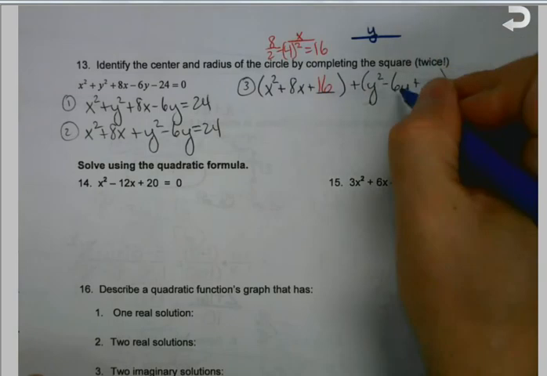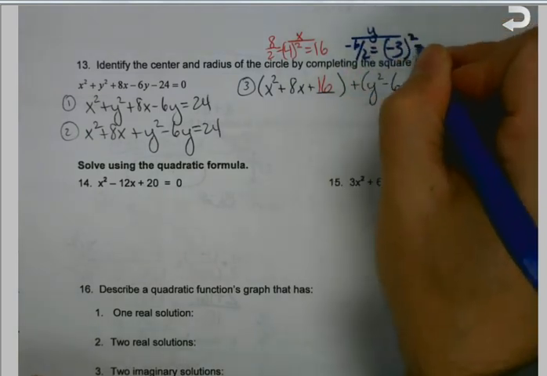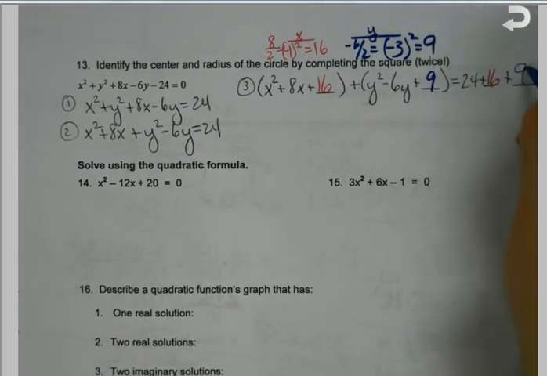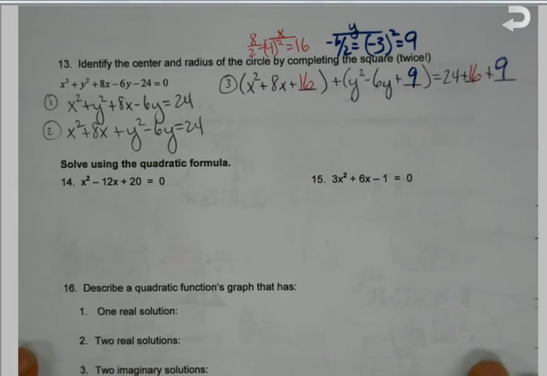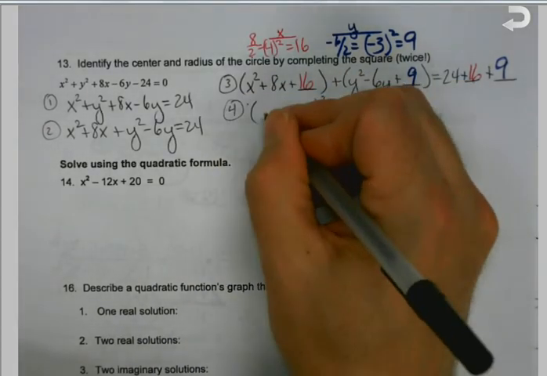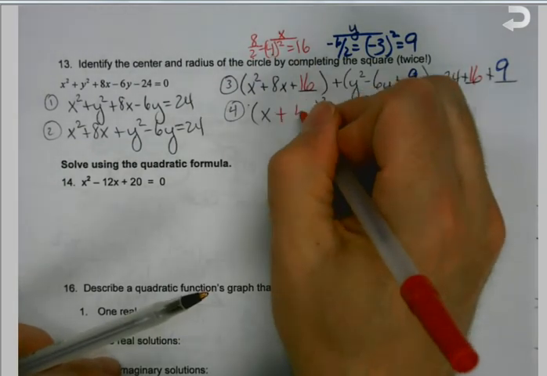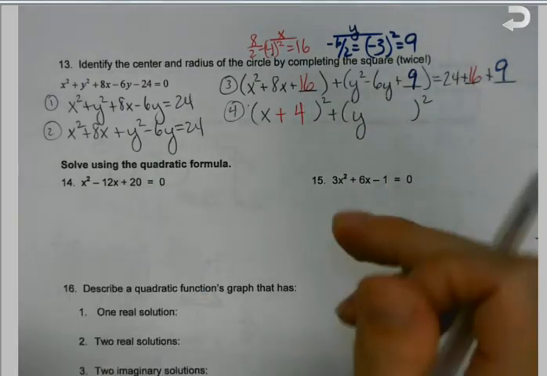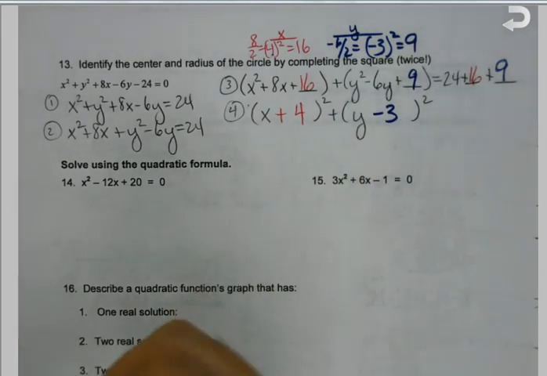My y is negative 6 divided by 2 is negative 3. Squared is 9. And again, the values you add in are always going to be positive. If you get a negative, it's because you forgot the parentheses. Never, never, never a negative. Get these guys into their binomial form. Again, whatever my b divided by 2 was is what can go in there. Whatever my b divided by 2 was goes in with my y.